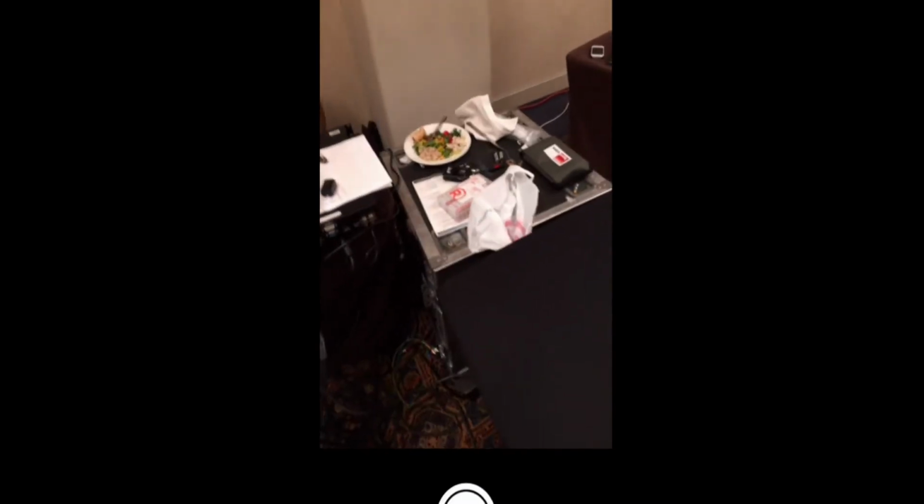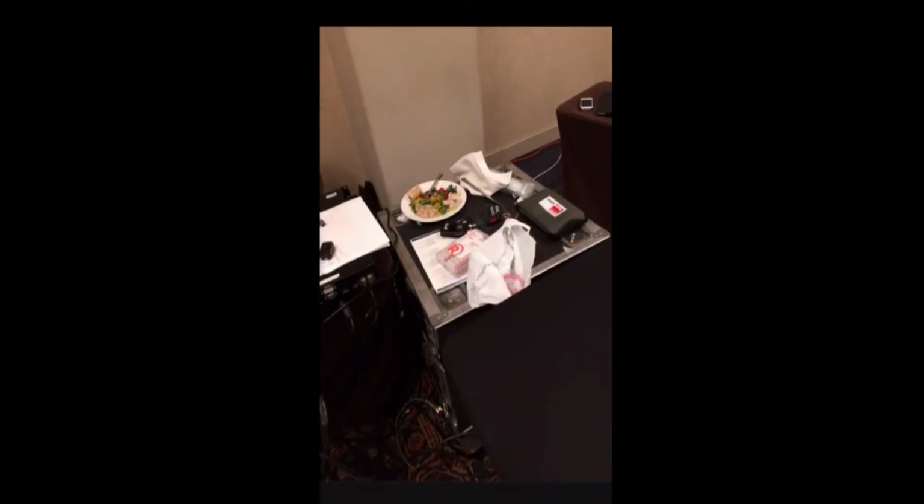So this, let's say that's the car, right? Everyone can see what I'm taking a picture of. It looks like a mess. He was probably eating and wasn't paying attention, and that's why he got in the accident.